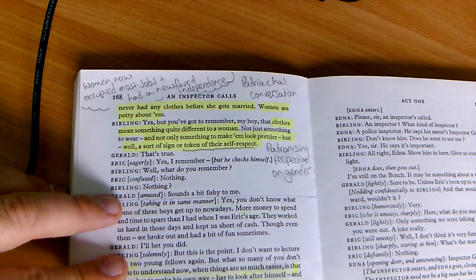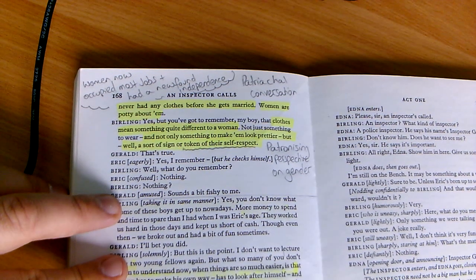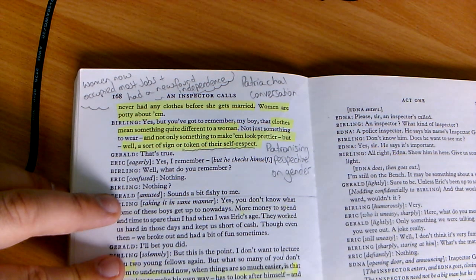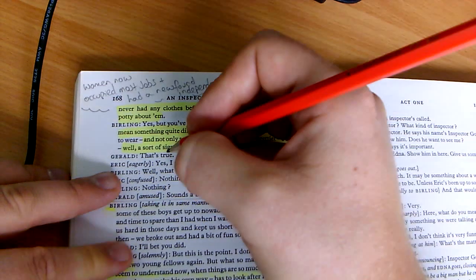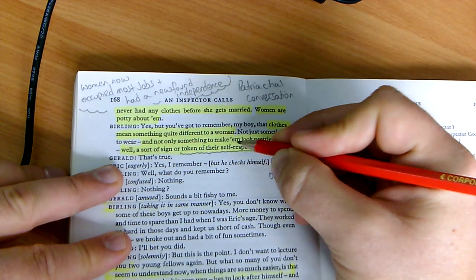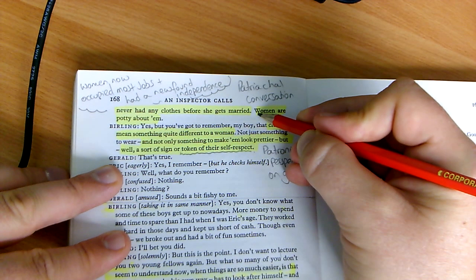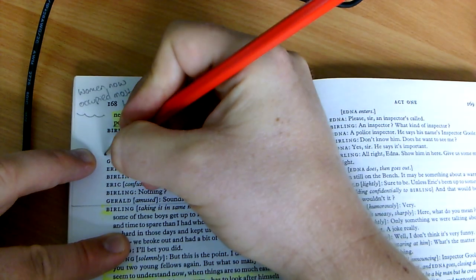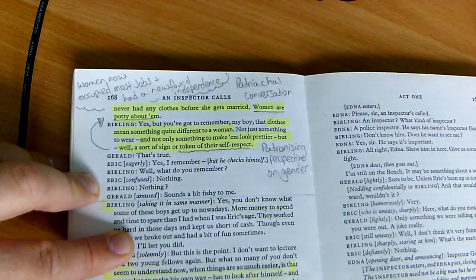At this point, women really are seen as a much more inferior gender, as we see in Eva Smith later on in the play, and also Edna, but also the treatment of Sheila and how Sheila's kind of knocked back and quite babyish. This also demonstrates how Burling's views about women, that women only care about clothes, are also passed down to his son, and this is really important. We can see here that Burling is making Eric who he is.